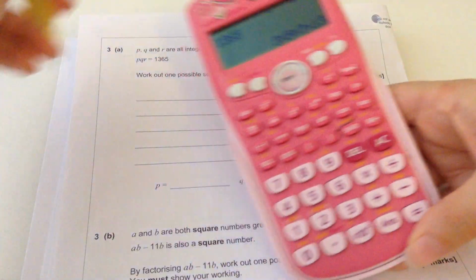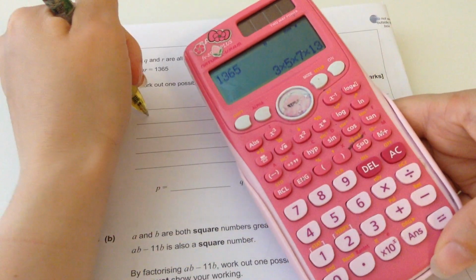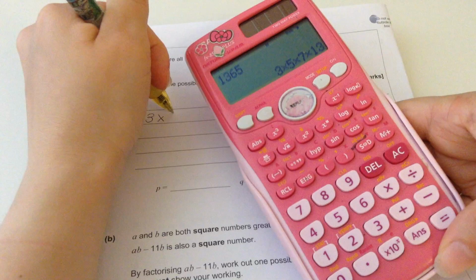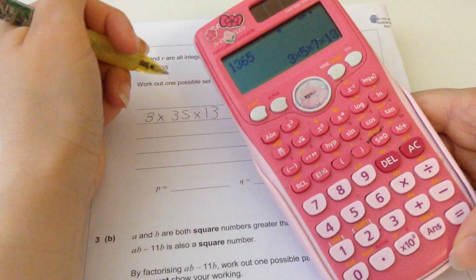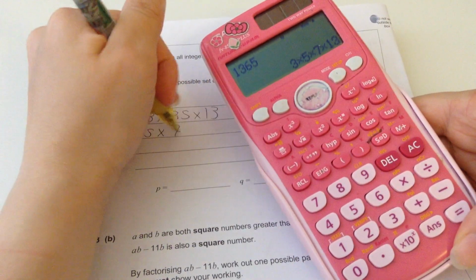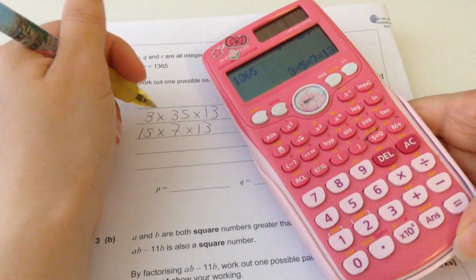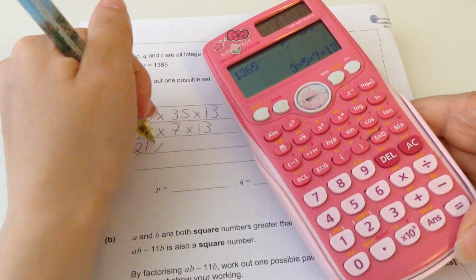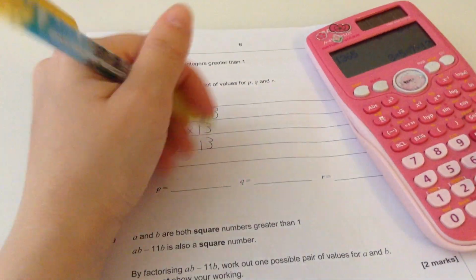Okay, so we could have, for example, 3 times 35 times 13. Or you could have 15 times 7 times 13. Or you could have 21 times 3 times 13. Or you could have etc. There's loads of different things.